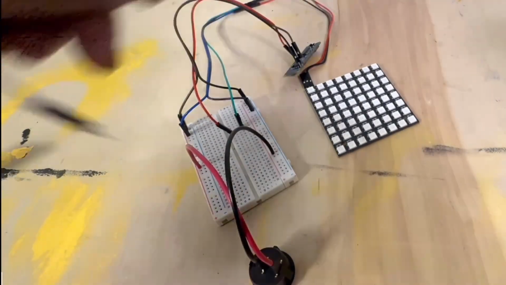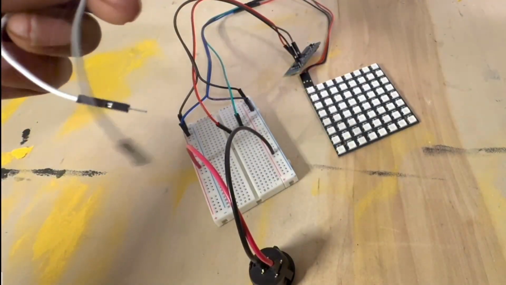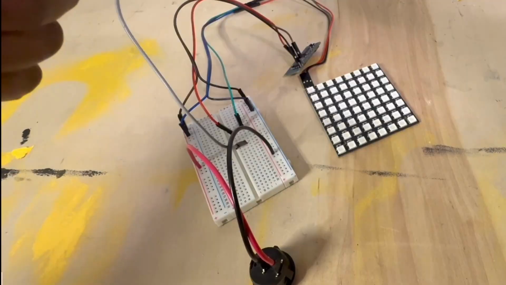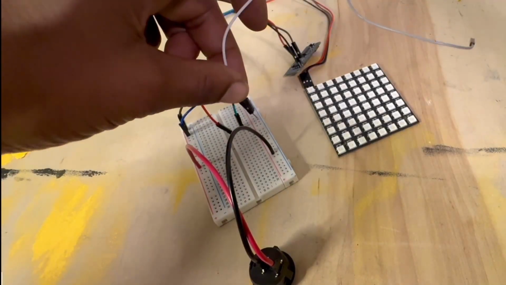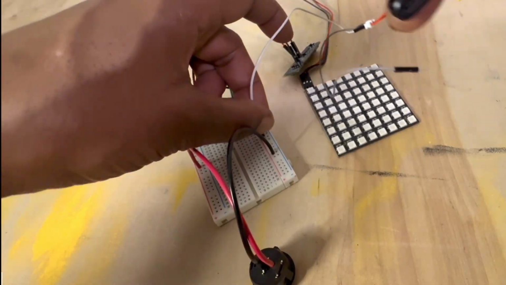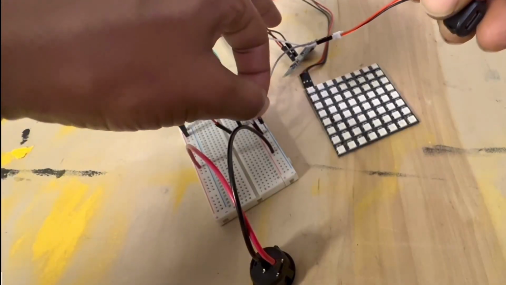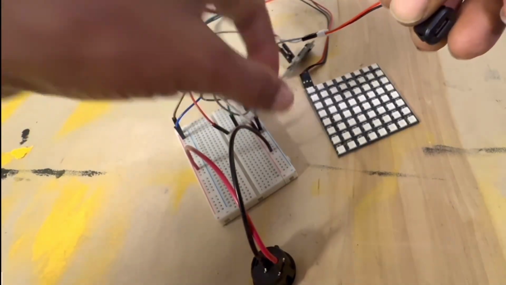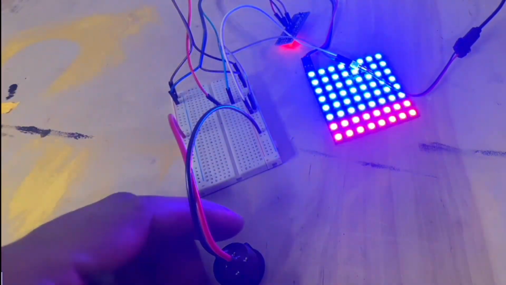So this is pretty much what we're going to be introducing right here. So for the positive, we're going to put the positive in the positive side. Okay. And the negative in the negative side. Okay. Plug that in there. Oh, and there we go. Turns on.